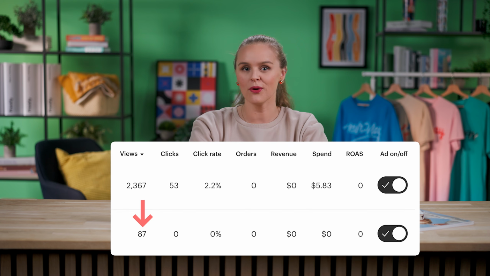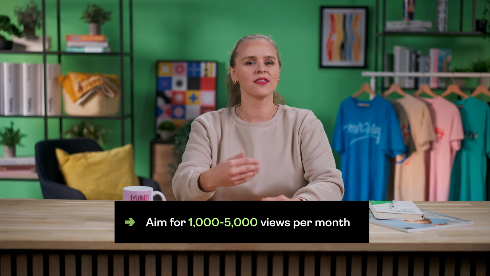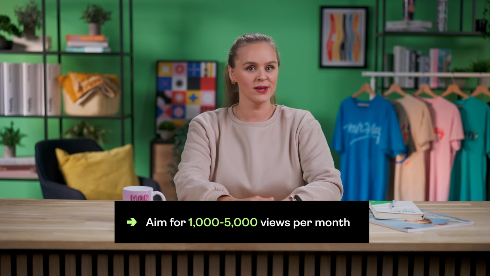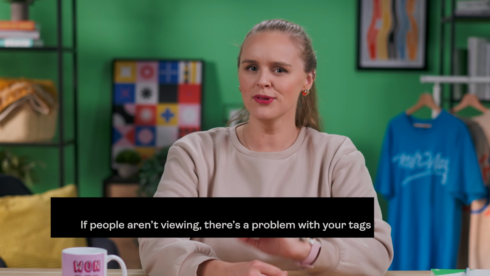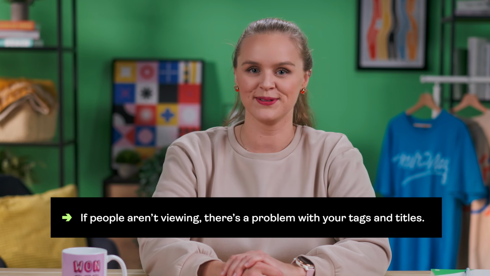If views are low, then you most likely need to rework and optimize your keywords. The average range to aim for is 1,000 to 5,000 views a month, but smaller niches or more specialized items might see lower. It really depends on the popularity of the category, your ad budget, and listing quality. Too long didn't read? If people aren't viewing, there's a problem with your tags and title.